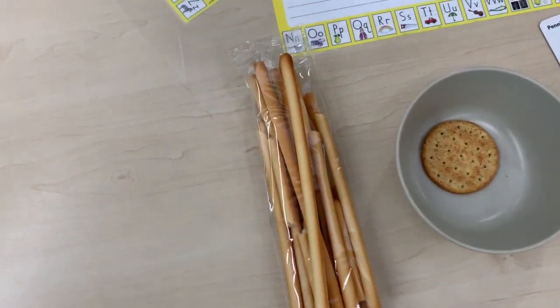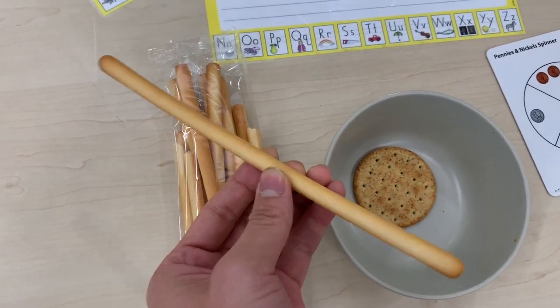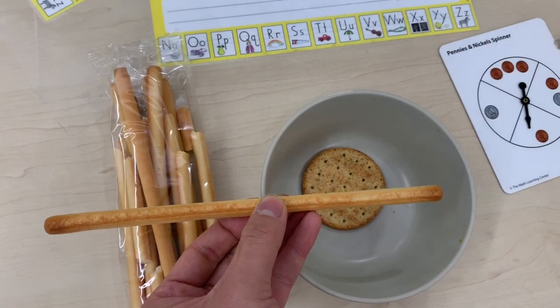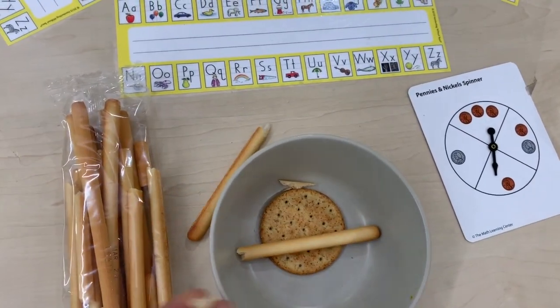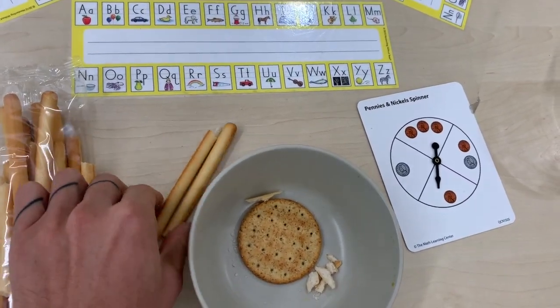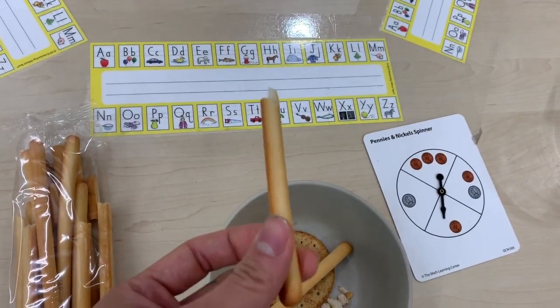Now look at this breadstick. This breadstick is not in the shape of a circle, but if I was to share it with one of my friends, say for example, Ms. Pizzulo, then I can split it in half like this. And so we can have equal parts. She can have this part and I can have this part.